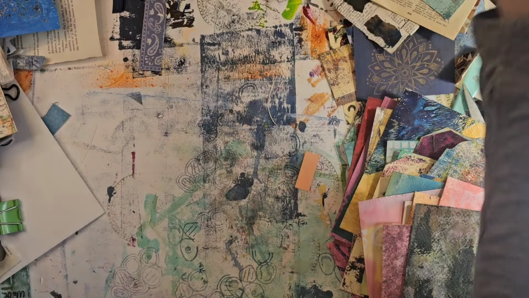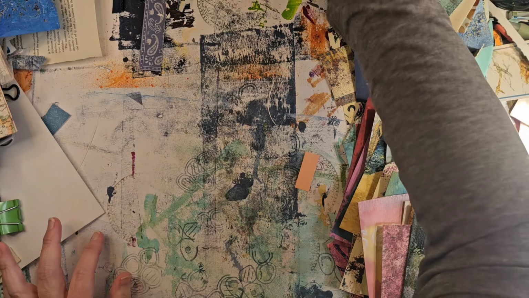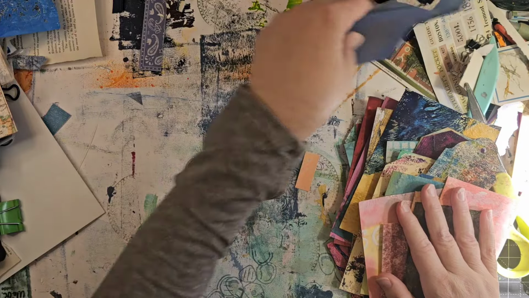Okay. For a second I thought I forgot to put my glue cover on my glue. That would have made me sad.